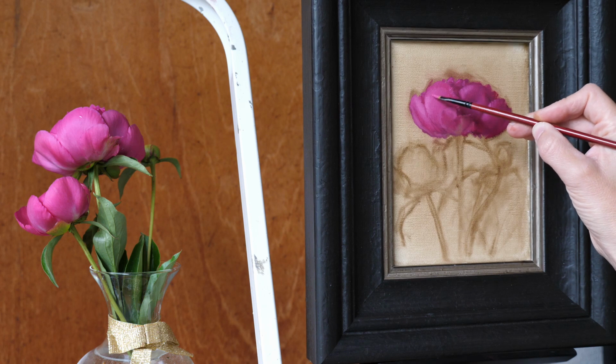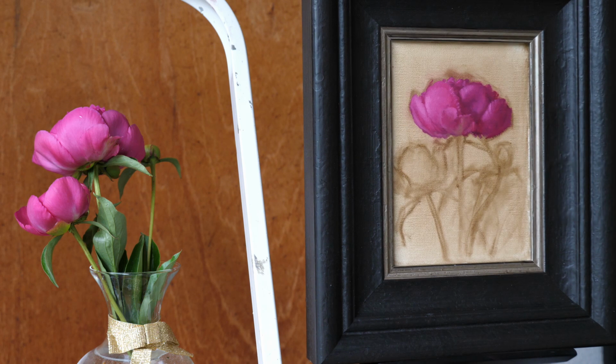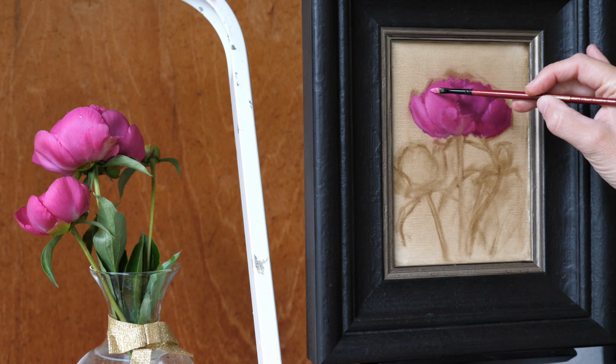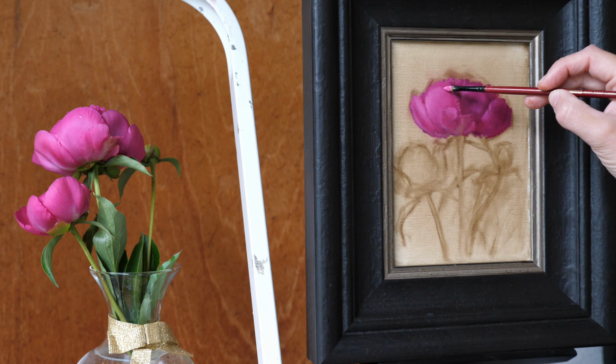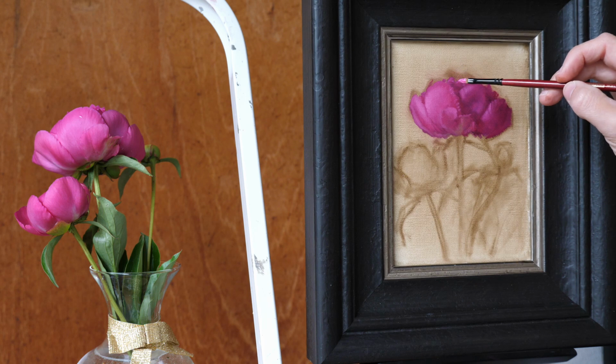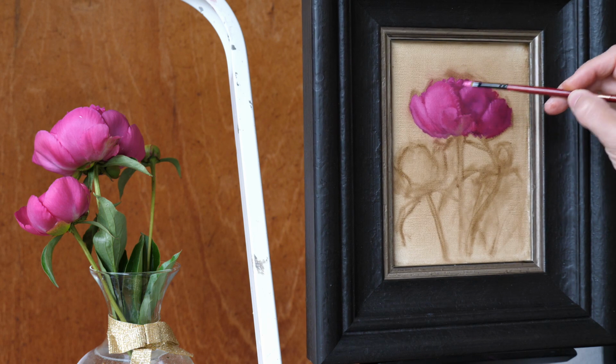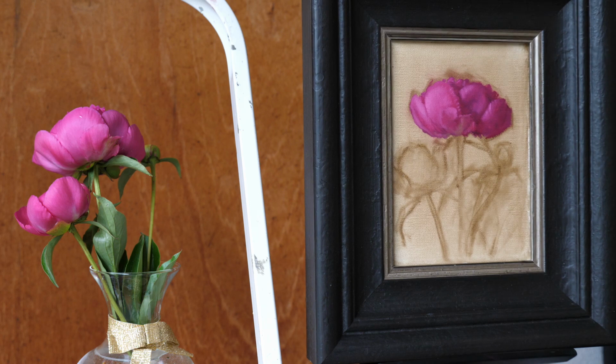I've established the form and all of the smaller petals, and at this moment what I'm trying to do is get each of those petals to be more finessed in terms of volume. So I'm looking at exactly what makes this specific petal change. What are those value shifts? How is it turning? And how can I communicate that clearly to the viewer?